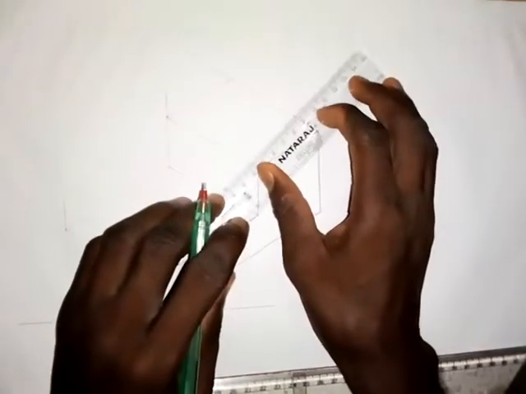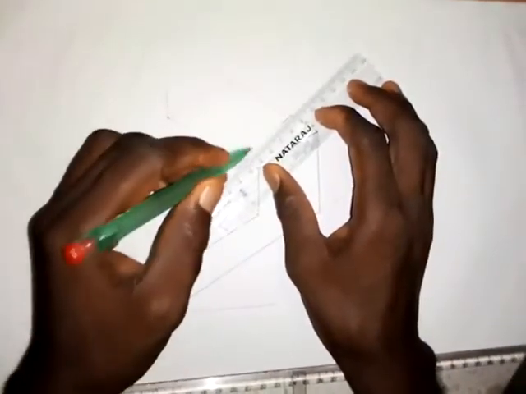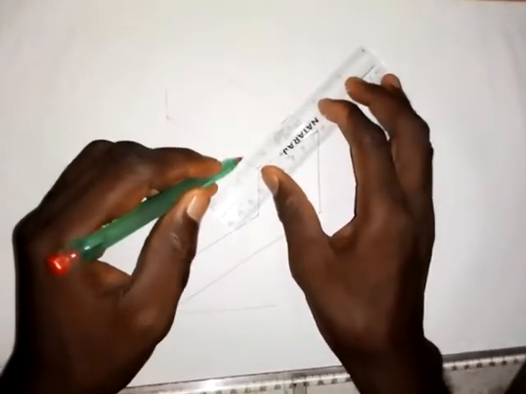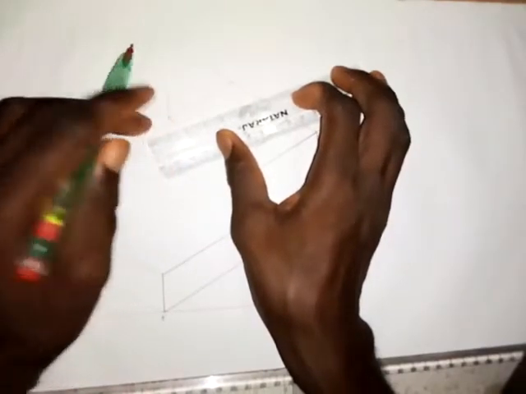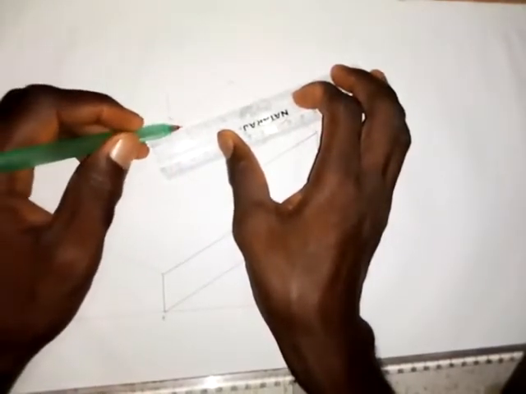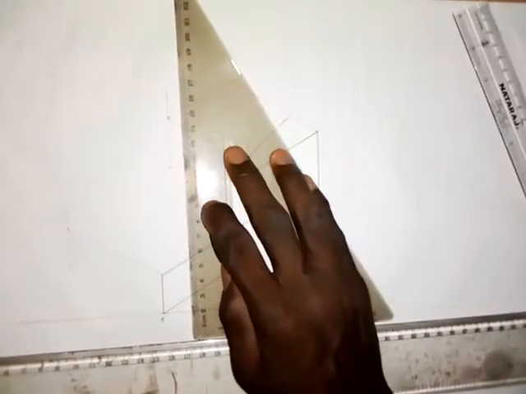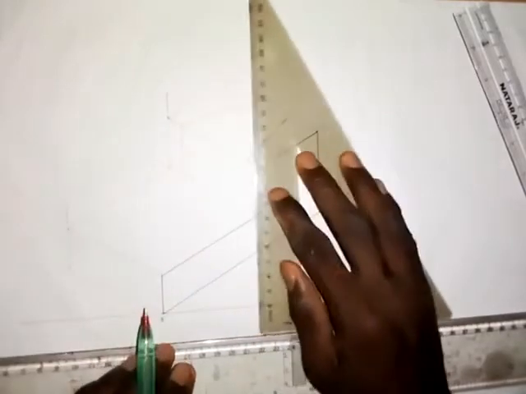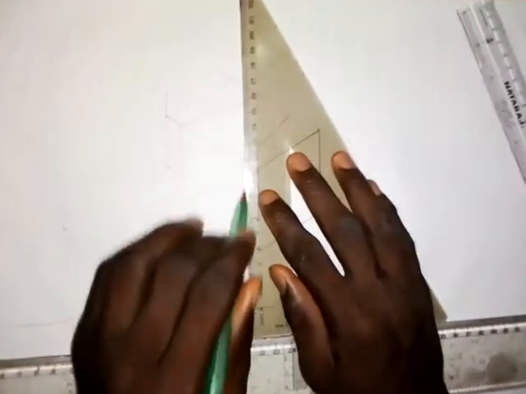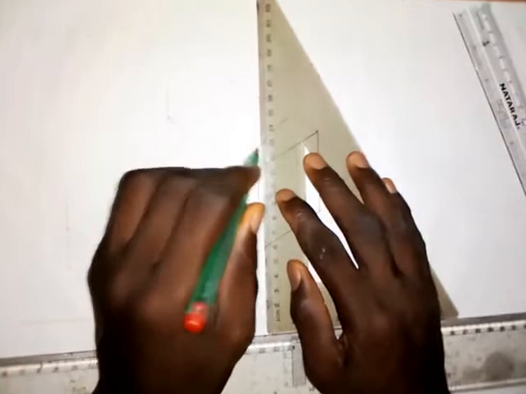All right, so you join this together with this, like this. We join this together, and then we join this together like this. All right, so from this point here, draw a vertical line. Bring it here, draw a vertical line like this. Bring it to this point here and draw a vertical line.